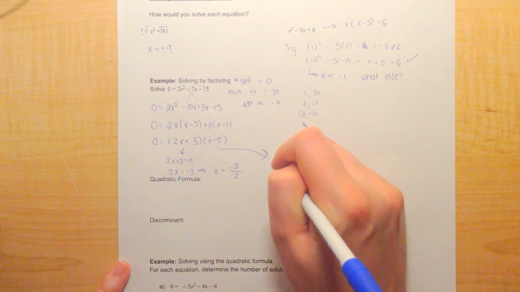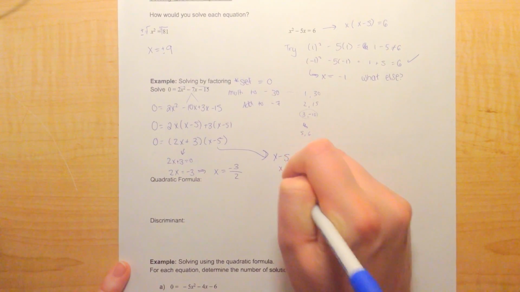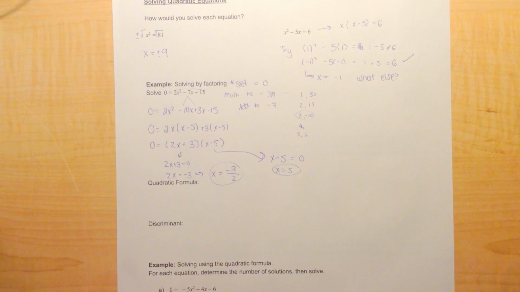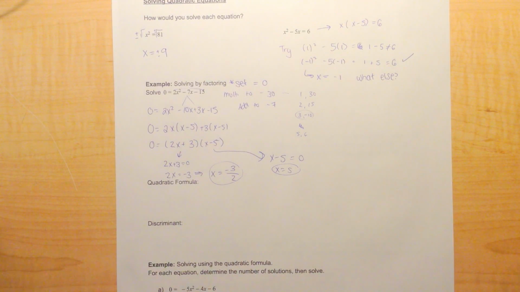Let's work with our other one. If x minus 5 is 0, then x equals 5. So usually, like I said, solving by factoring will be the easiest way of approaching these types of problems, but it's not the only solution, and not all your equations are going to be factorable anyways. So that's just one nice example.